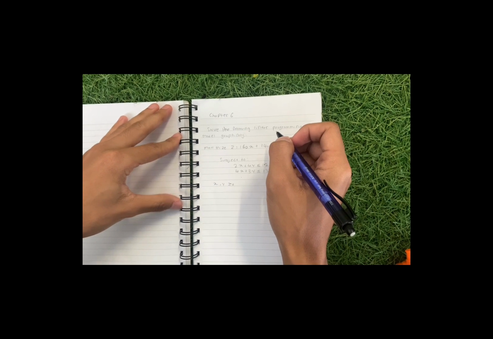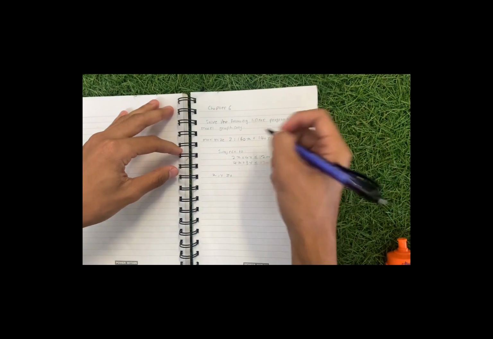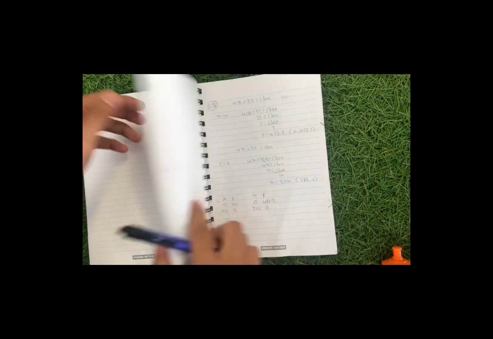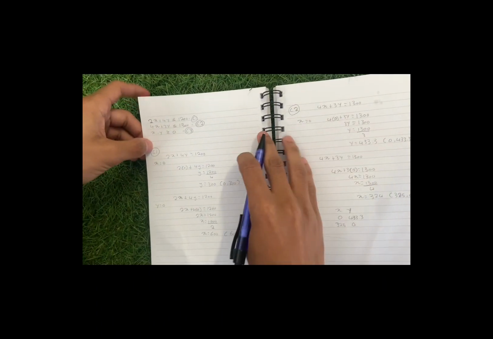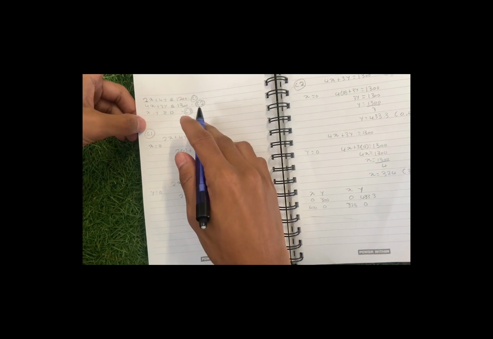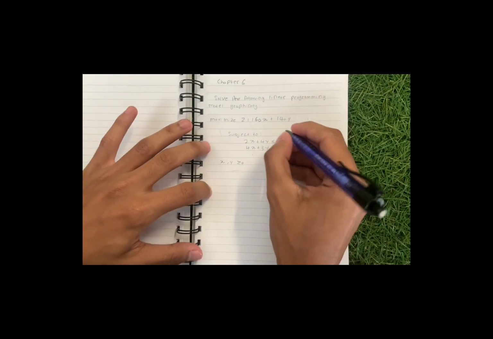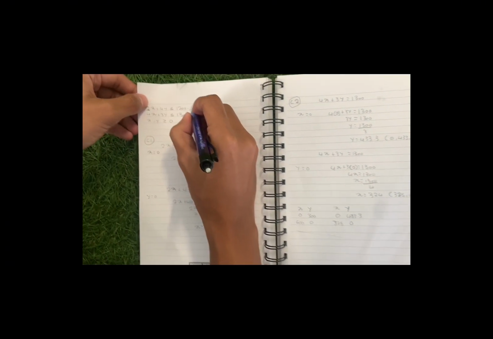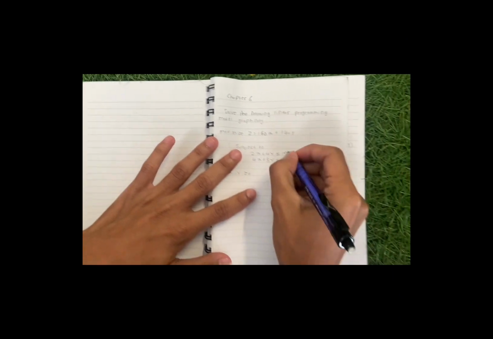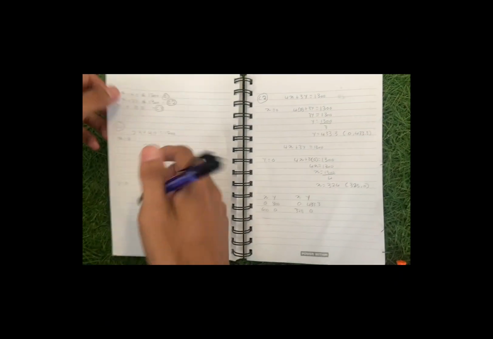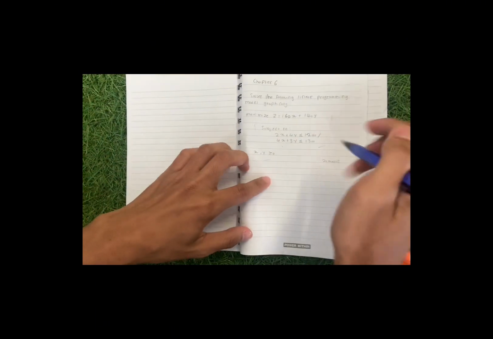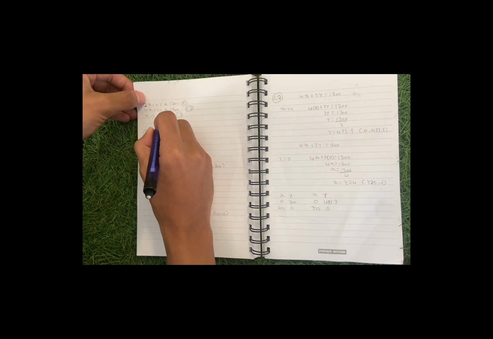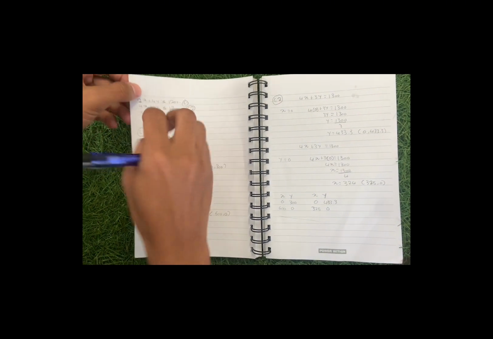Next chapter is chapter 6, linear programming. This is the question. So this is step 1. We take this for C1. This is C1. We take from this. C2. We take from this. And C3. We use this.